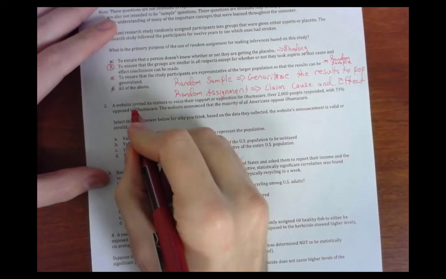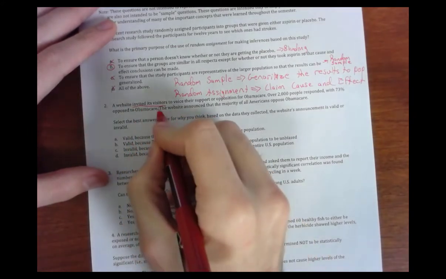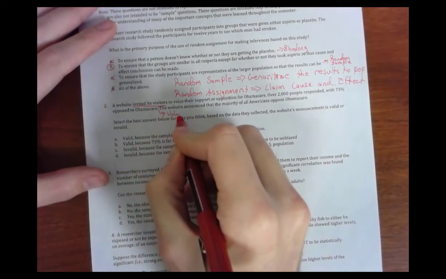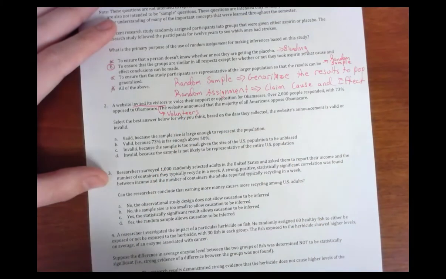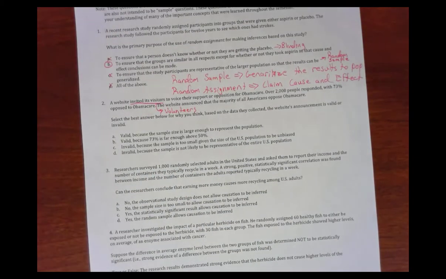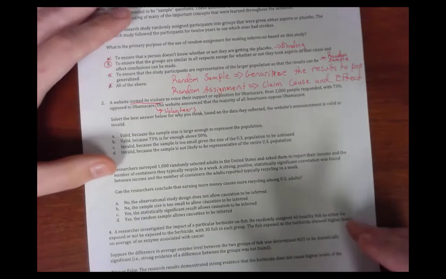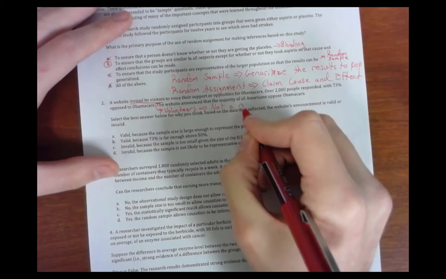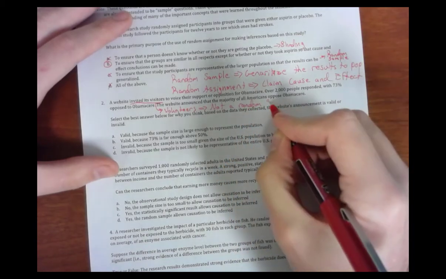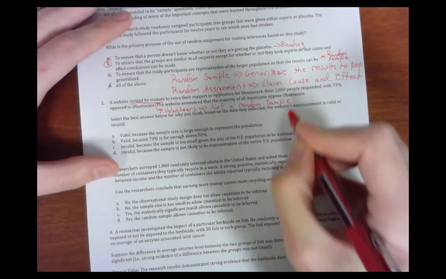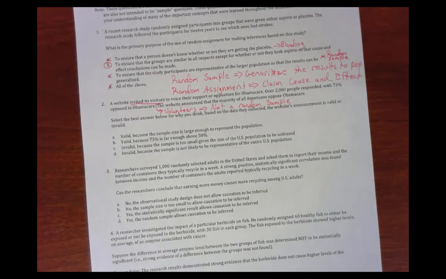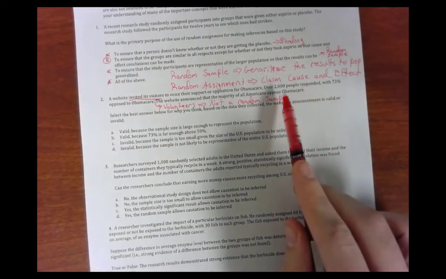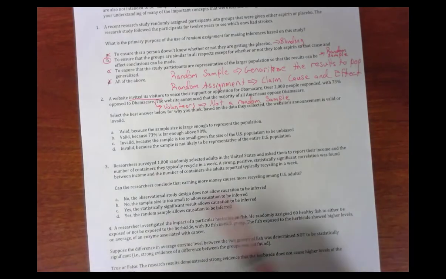So it says that it invited visitors. This indicates that these are what we call volunteers. So they basically wanted people to come and join in on their survey. So volunteers is not a random sample. And just a second ago, we talked about that you need a random sample to generalize the results back to the population. So 73% of the 2,000 that they surveyed were against Obamacare. But since they're not a random sample, the results may not be able to be generalized to everybody.